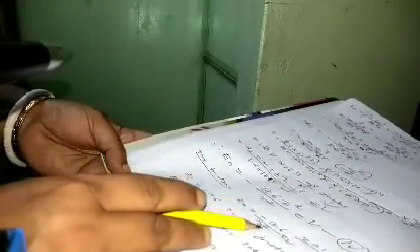Equation number 4, suppose. Total energy of the nth orbit of an electron is this much. Now for the hydrogen atom you have to find it. For the hydrogen atom, En equals minus 13.6 by n square electron volt.